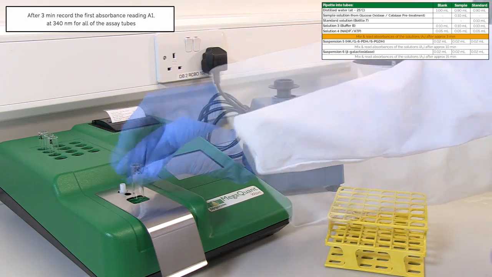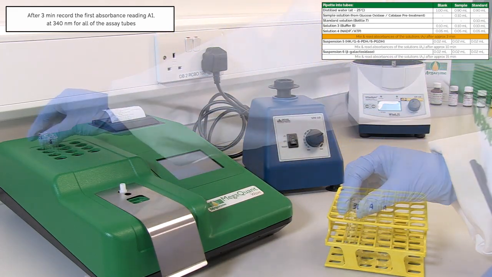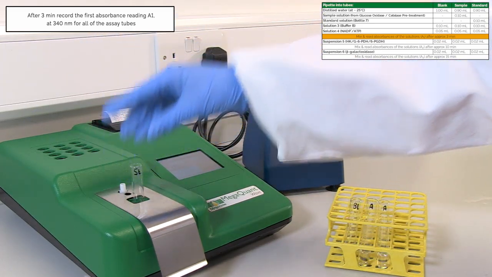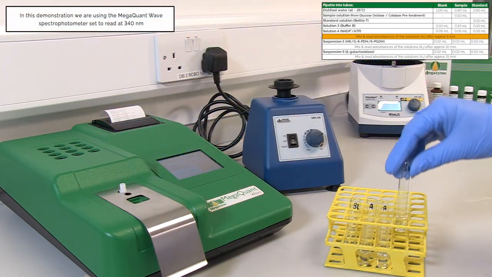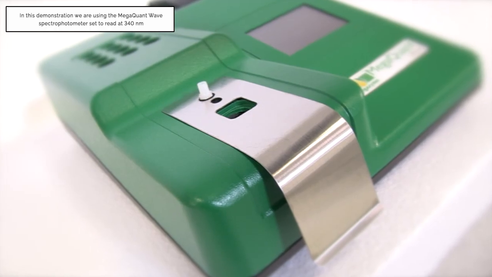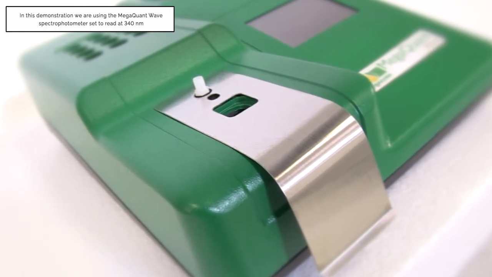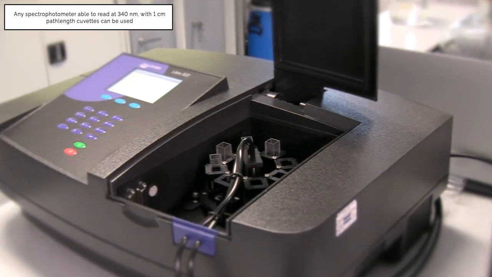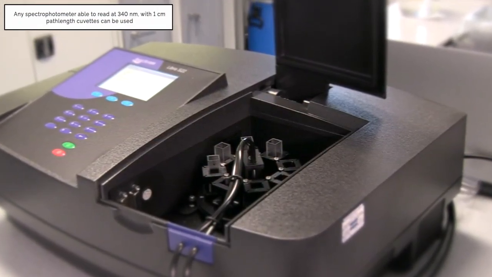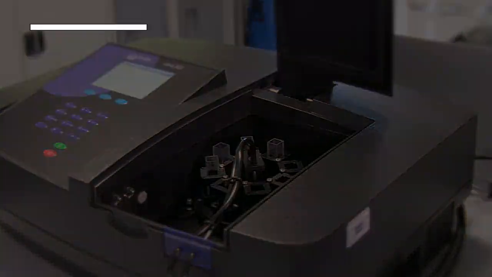After 3 minutes, record the first absorbance reading A1 at 340 nanometers for all of the assay tubes. In this demonstration, we are using the Megazyme Wave spectrophotometer, set to read at 340 nanometers. Alternatively, a recording spectrophotometer with 1 cm path length cuvettes can be used.